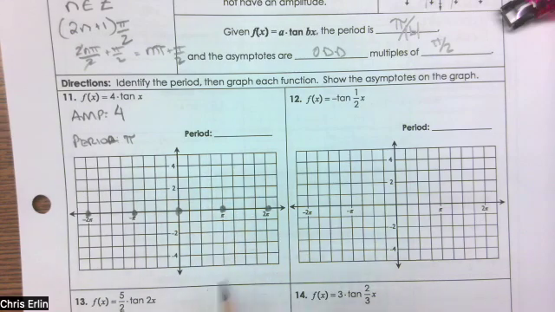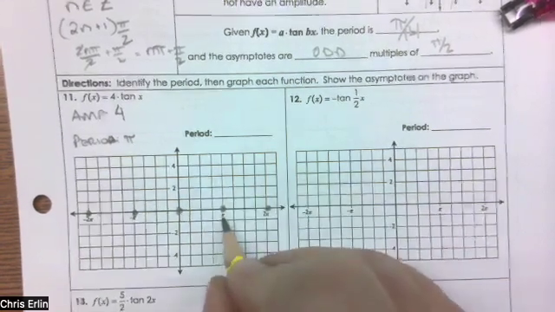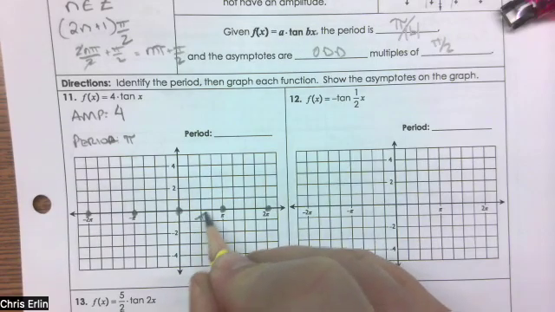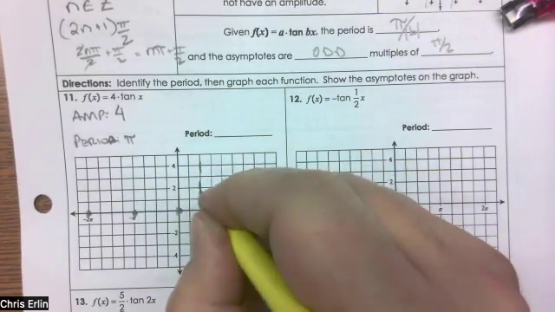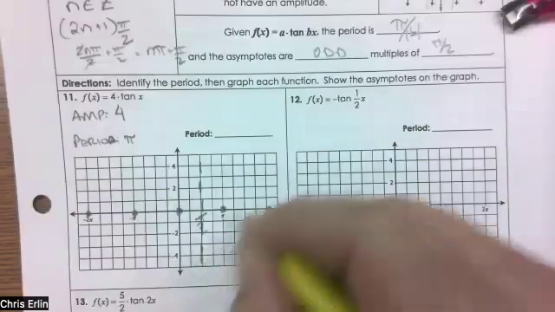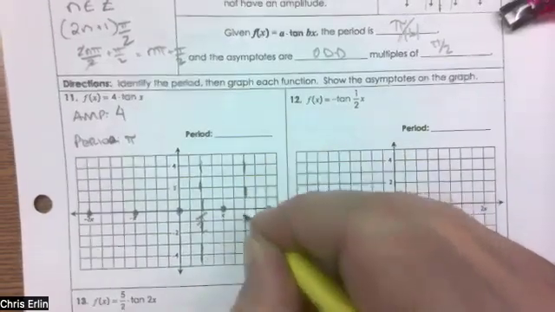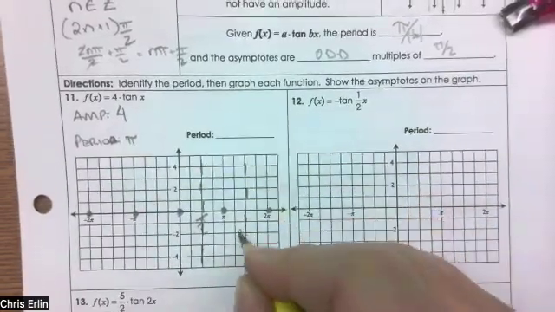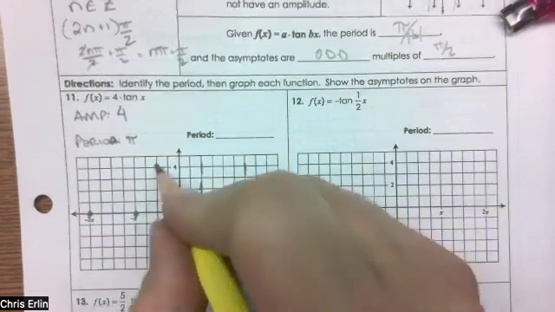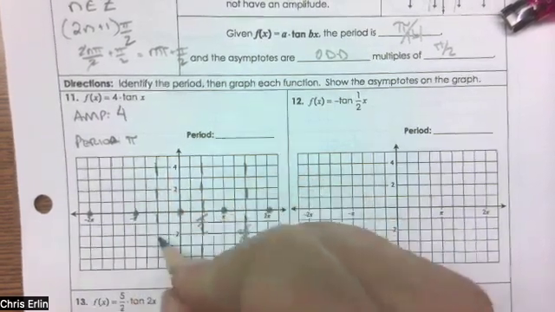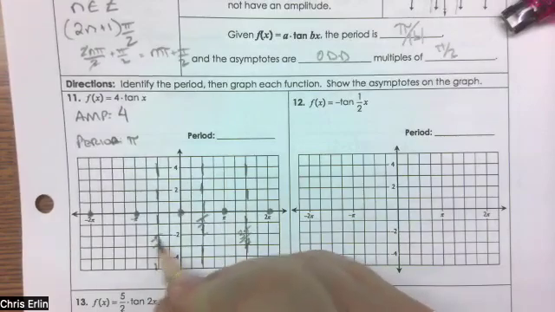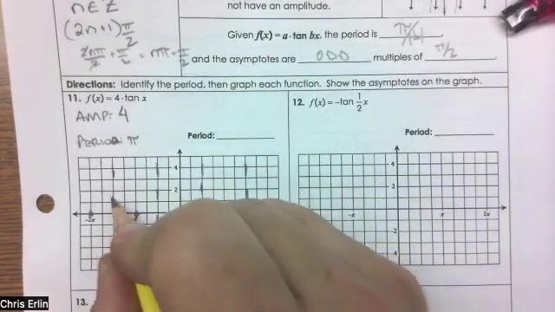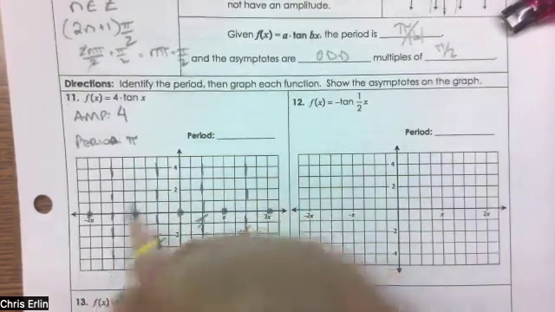So halfway in between these, we can expect if this is pi and this is 0, this is pi over 2. This is our vertical asymptote. We'll have another one at 3 pi over 2. We'll have another one at negative pi over 2. Again, all the odd multiples of pi over 2.